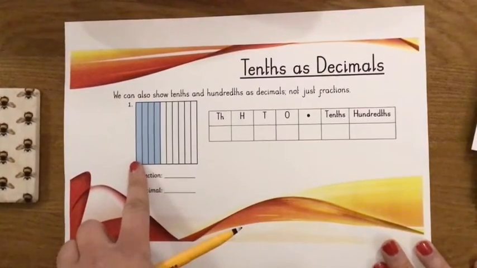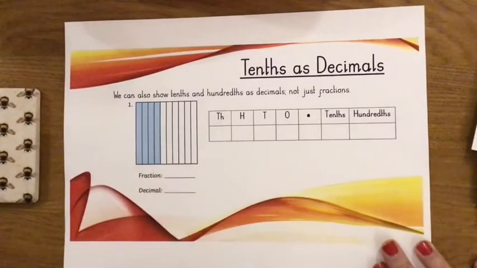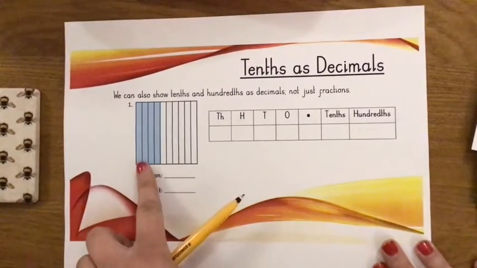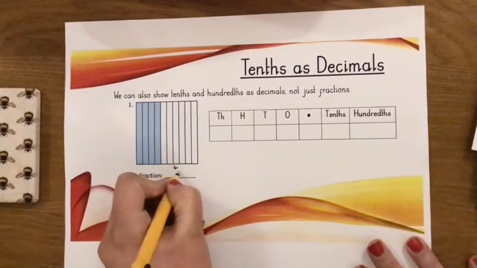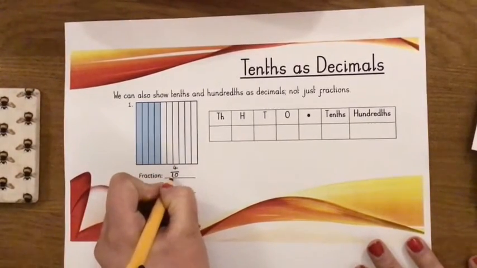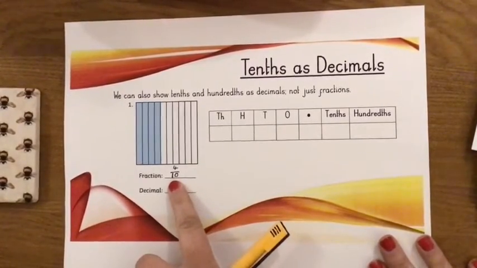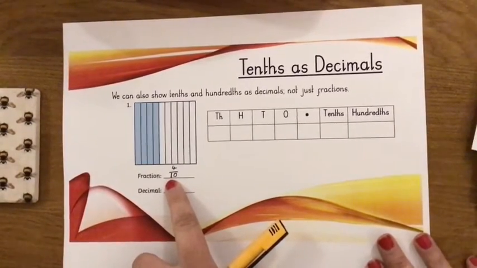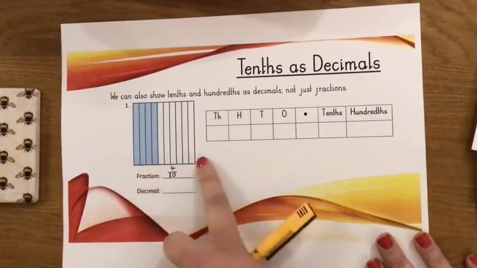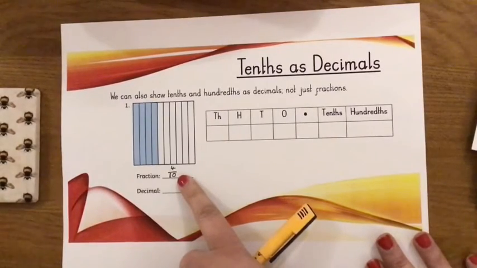So first of all, I'm going to count how many pieces I've got all together. So I've got 10 pieces all together. I can see that 4 of them are shaded. So as a fraction, it's going to be 4 tenths. Okay. Now, 4 tenths means less than 1. It's less than 1 whole. If I had 1 whole, all of these would be shaded, 10 tenths. But I don't even have 1. Okay, tenths represent less than 1.